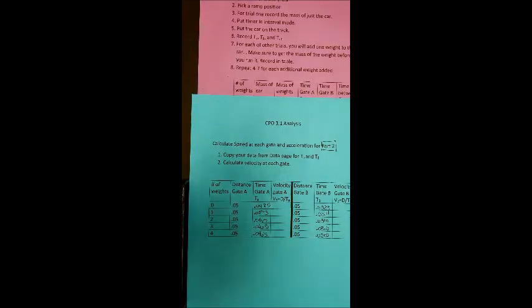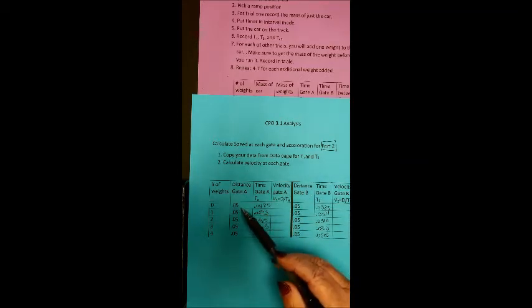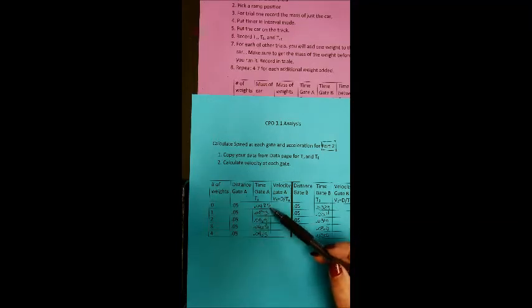Okay, now we need to go ahead and calculate our velocity. Remember, we calculate velocity by taking the distance traveled divided by how long it took to go through it. So the distance traveled was the 5 centimeters on the wing of the car, and how long did it take for the wing of the car to pass through the gate.